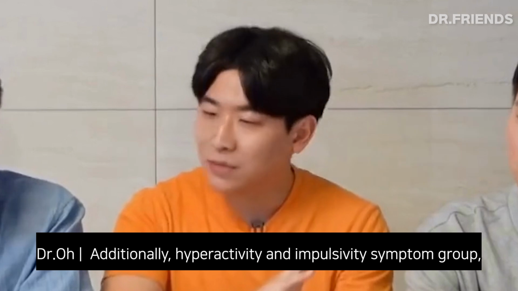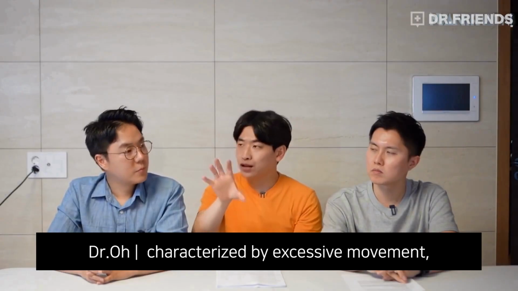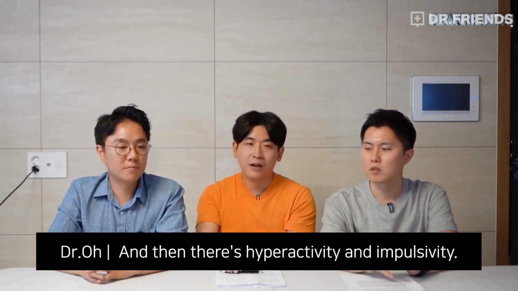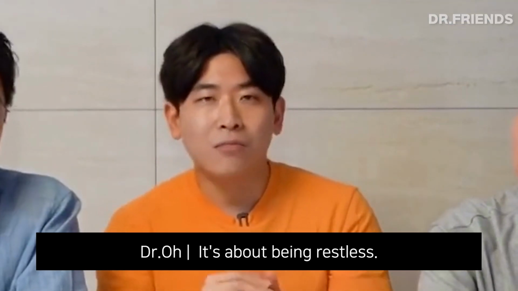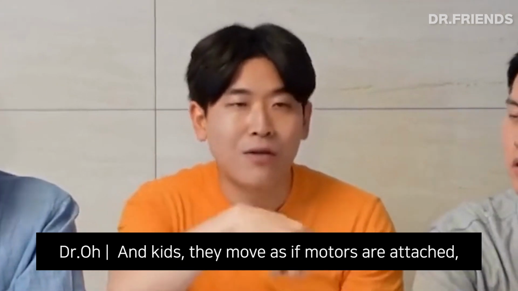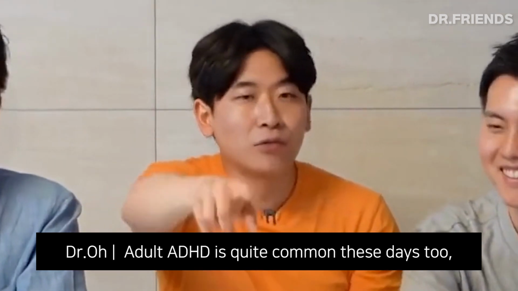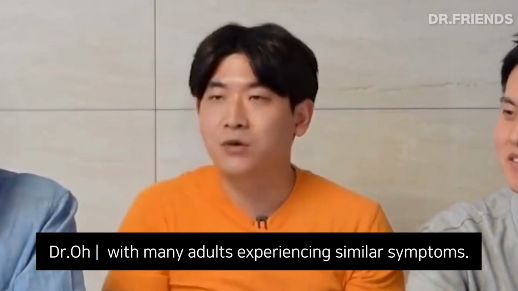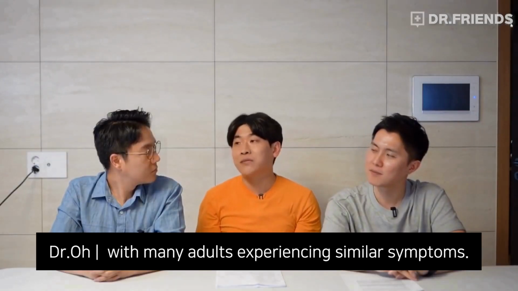Additionally, hyperactivity and impulsivity is the second symptom group, characterized by excessive movement, restlessness, and impulsive actions. It's about being restless, moving around. In kids, they move as if motors are attached, constantly on the go. Adult ADHD is quite common these days too, with many adults experiencing similar symptoms.